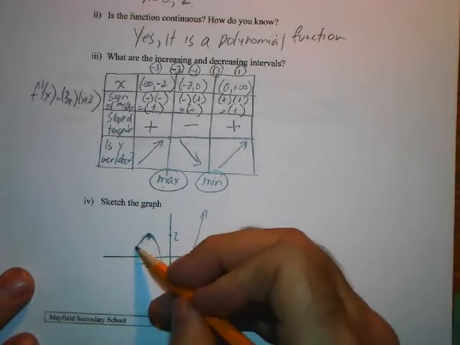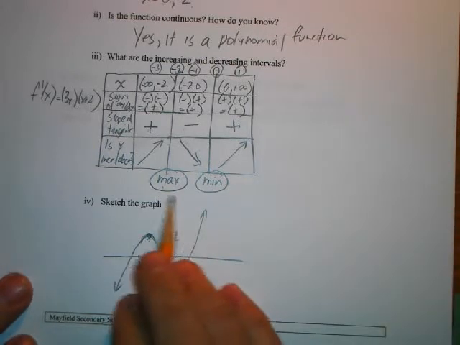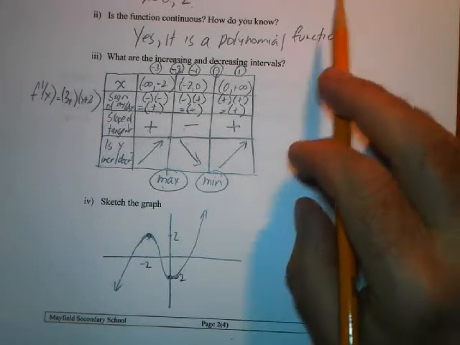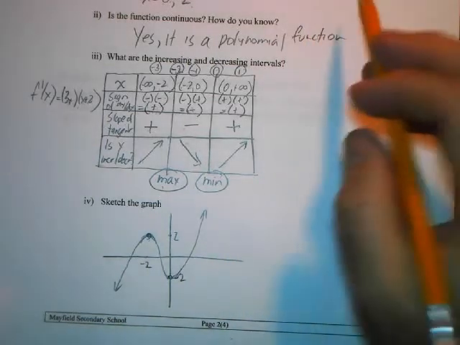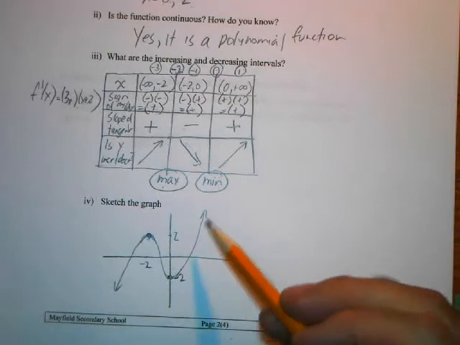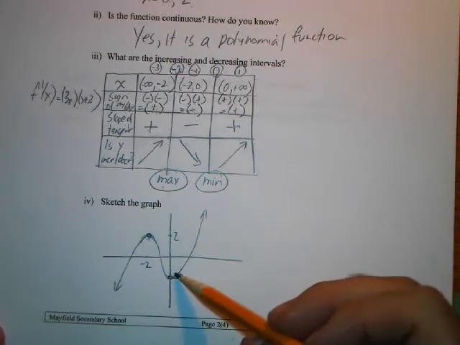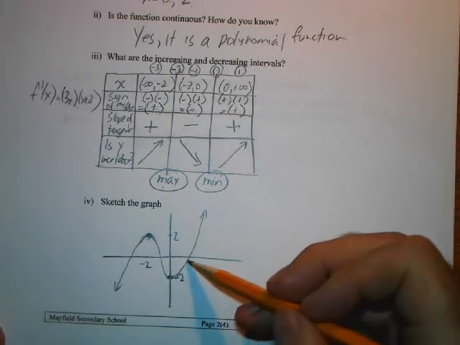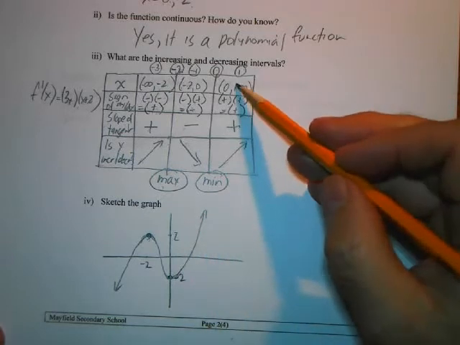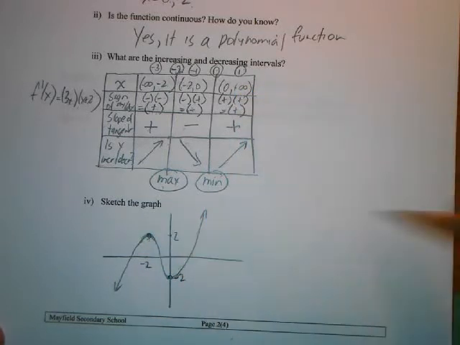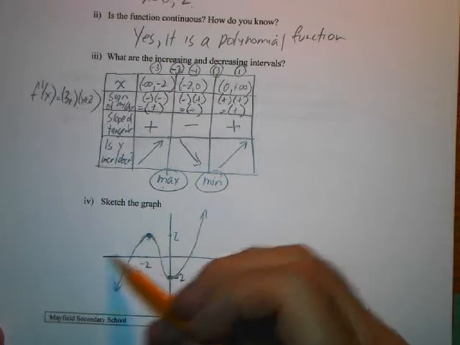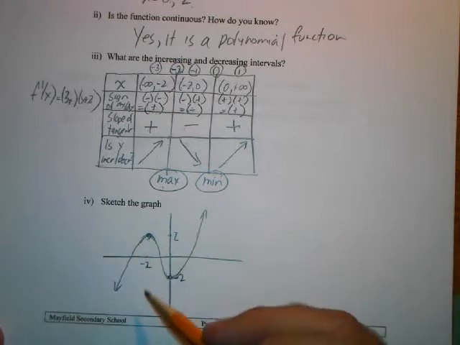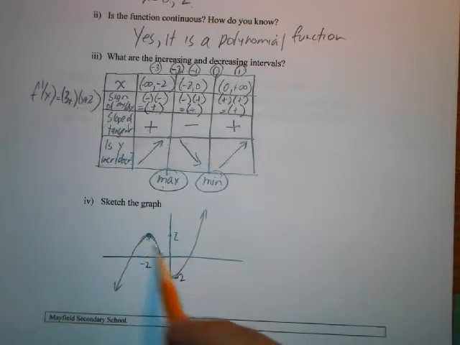And since there's no other critical points, that means there's no turning points. So you know that this is going to be positive for that entire interval from 0 to positive infinity, and this will be negative from -2 to negative infinity. So there's no worry about, well, aren't we just looking at this interval? No, you looked at the whole thing.